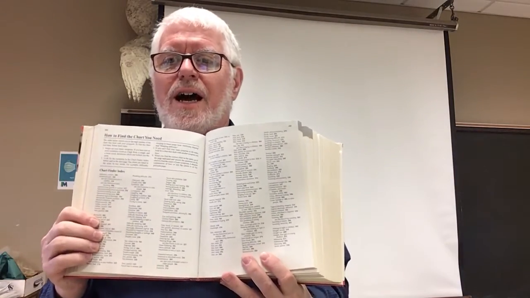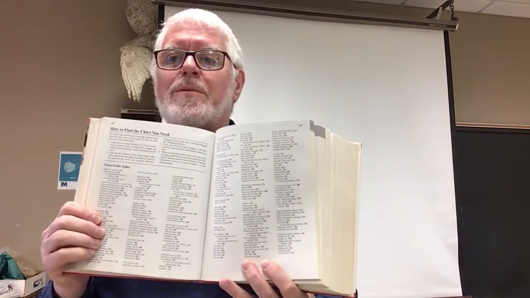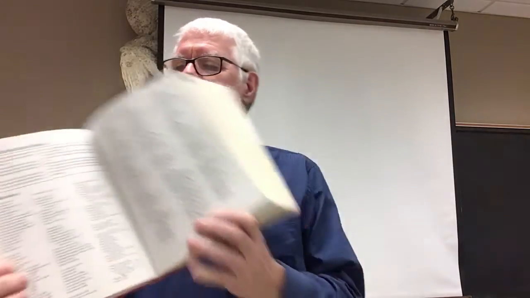And if you open to the page just before the keys start, there is an index of a whole bunch of different symptoms that tells you which page to go to in order to start hunting down your particular disease.